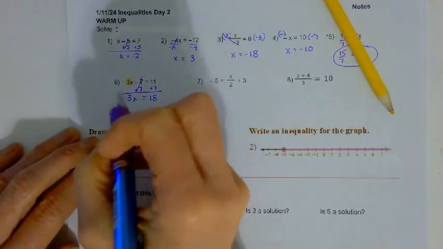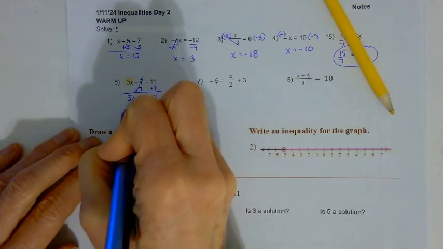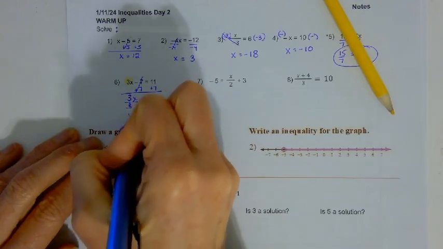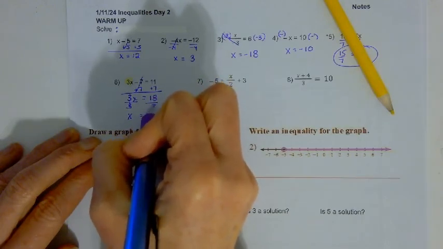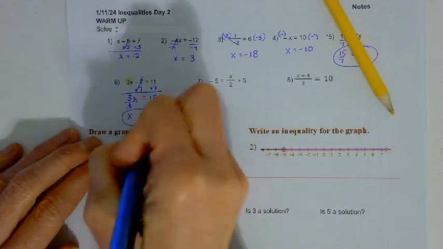That's the first step. Second step now, we see that these two need to be separated. This is 3 times x, so the opposite of multiplying or times is divide. And that will get rid of the 3 on this side, and then divide by 3 on this side, and 18 divided by 3 is 6. And there's our answer.